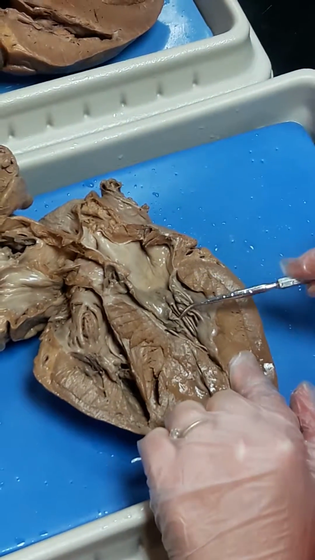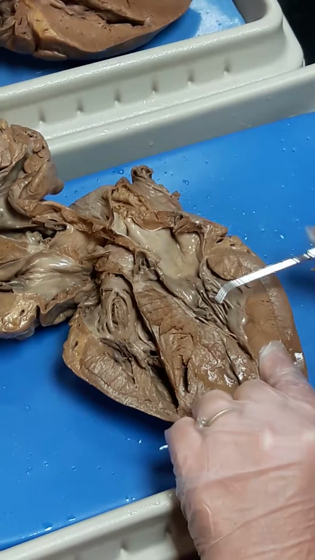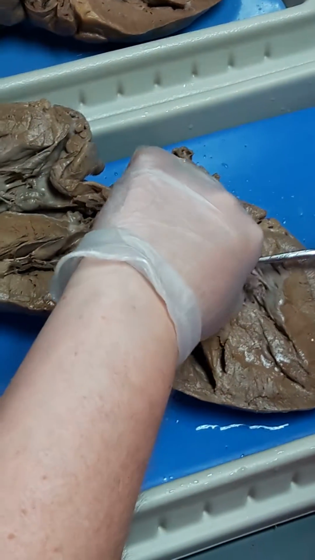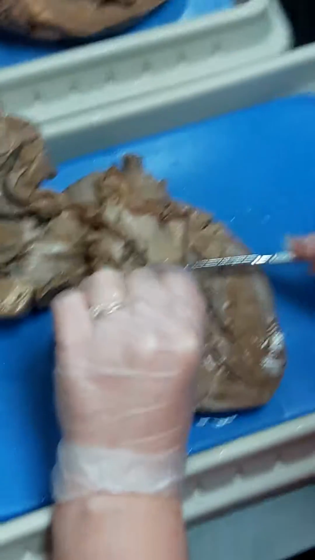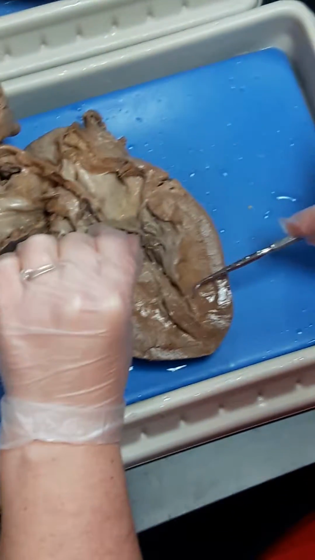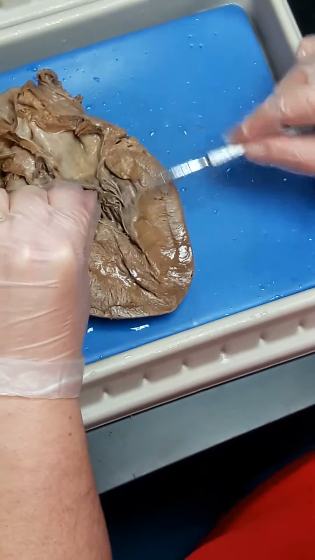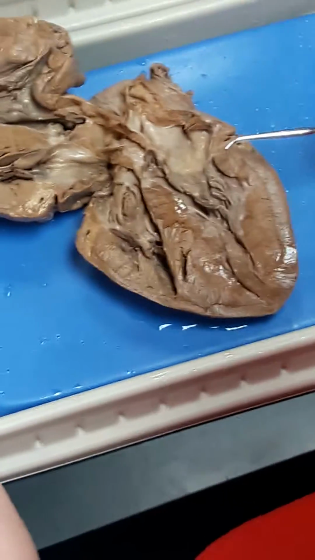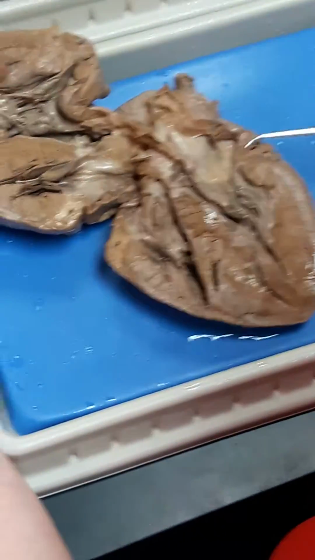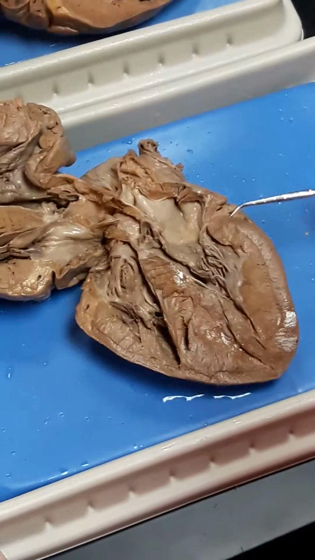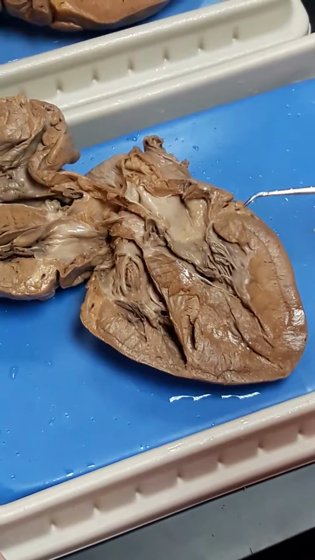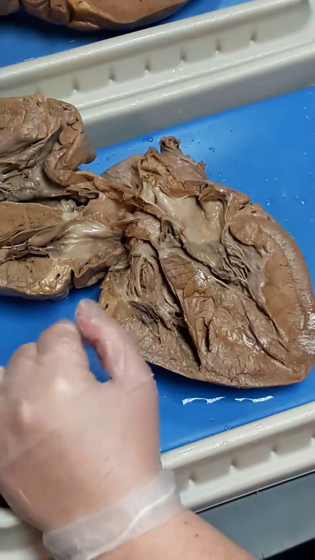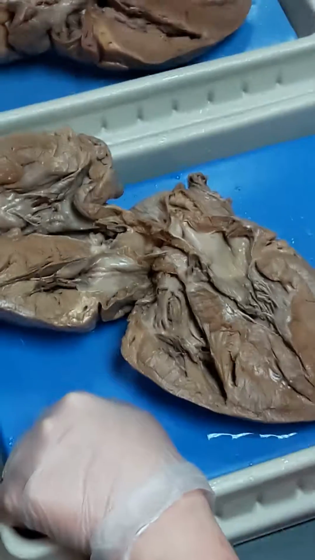The chordae tendineae stop the valve from flipping backwards when the heart pumps. So you have valve, you have strings, and you have muscle, and those are acceptable terms when you're asking for clarification on the test. Don't ask, do you mean the chordae tendineae? I can't answer that question. Ask, do you mean the strings? Yes.